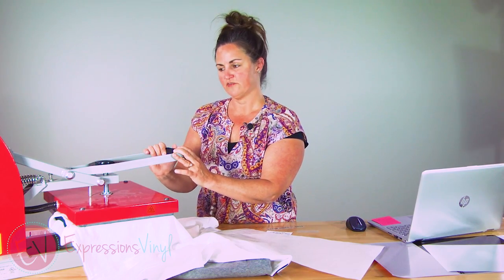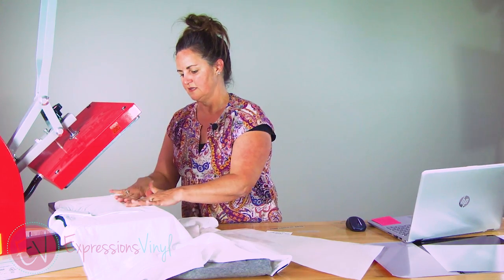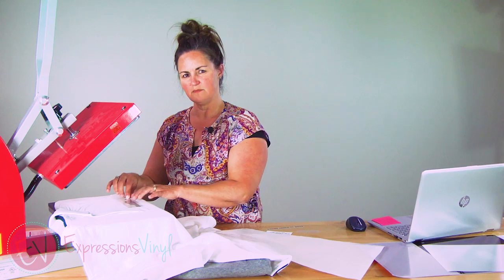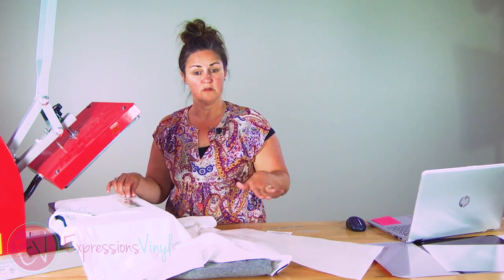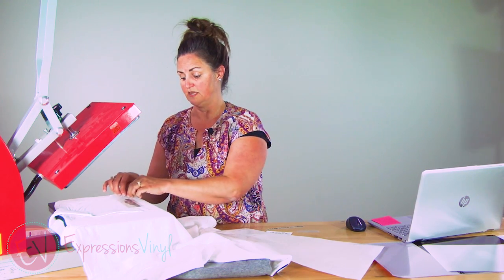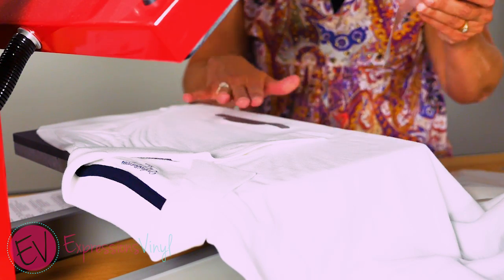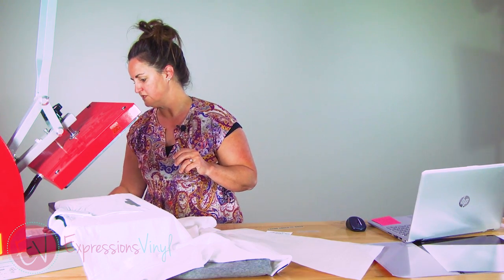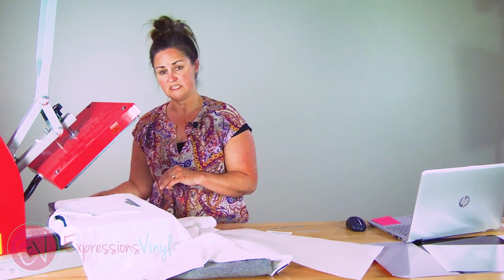So I just need to hold it down for 5 seconds. And Easy Weed is a hot or cold pull. The reason that I'm doing it only for 5 seconds is that I'm going to put more layers on it. I'm putting 3 layers on it, and so it's going to keep getting heat applied to it. Normally, if you were only using 1 layer, you would want to hold it on for 10 to 15 seconds.